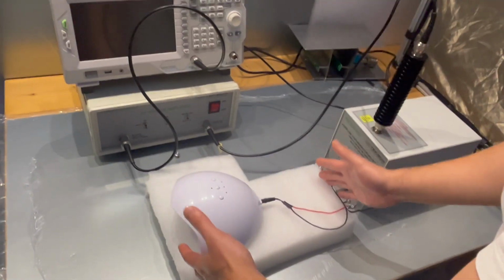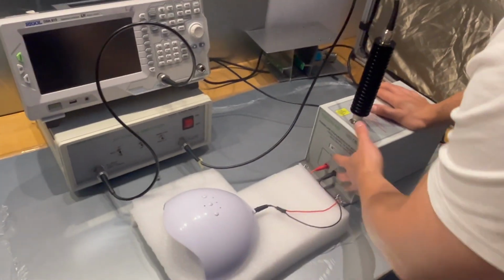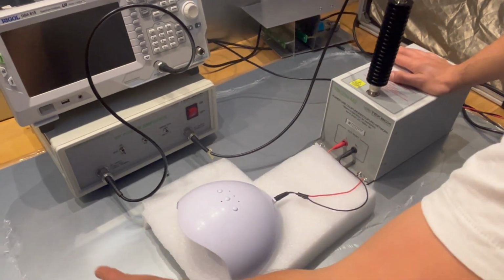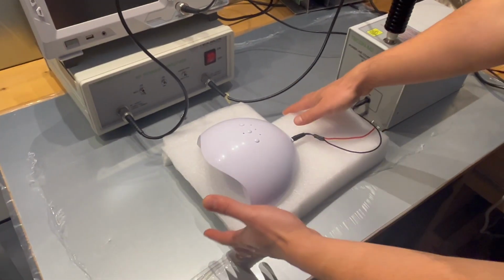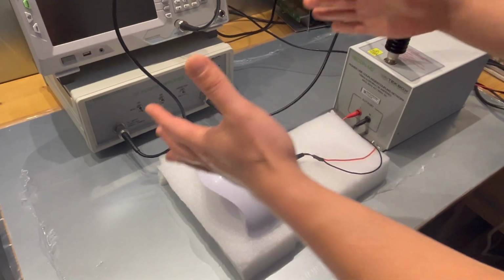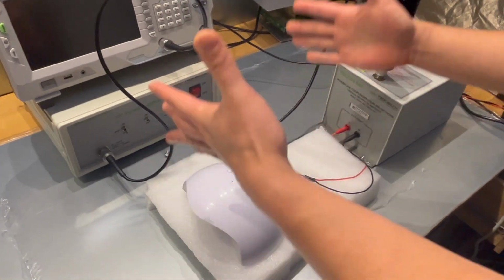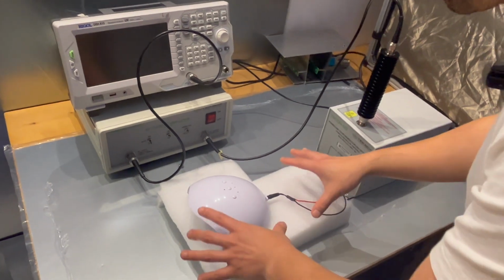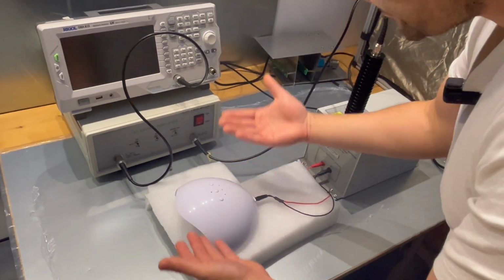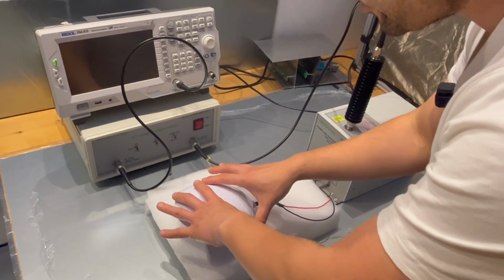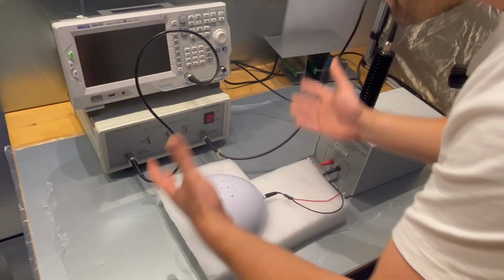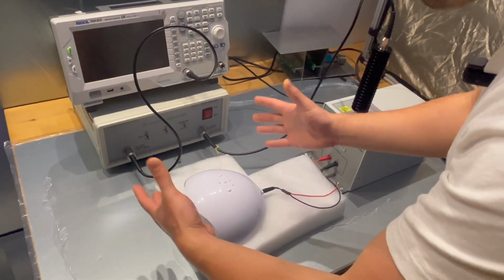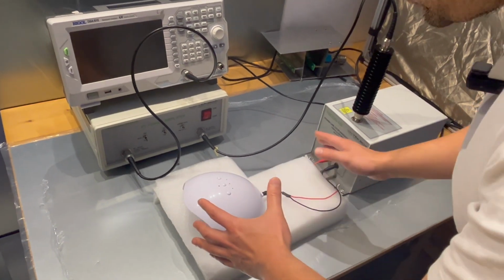Now, the most important thing, as I said, is to bond the CDN properly to the test ground plane. The insulation support has to be 10 centimeters, as defined by the standard. The reason is that this provides a capacitive coupling between the device under test and the test ground plane, and that is the return path for the common mode noise injected into the system.